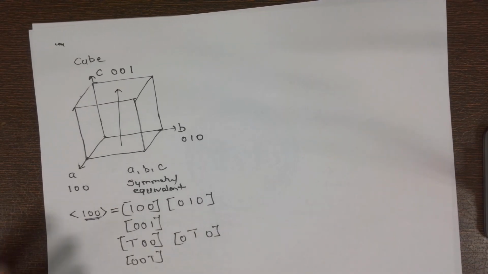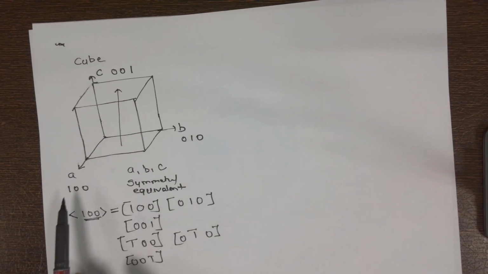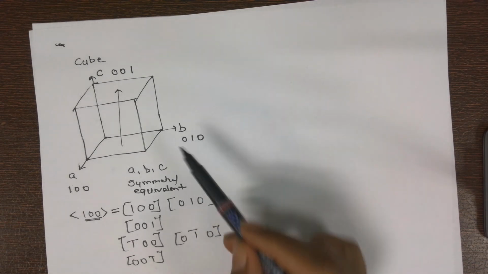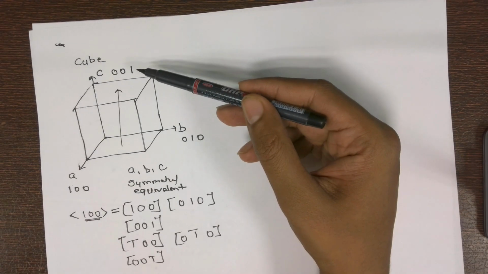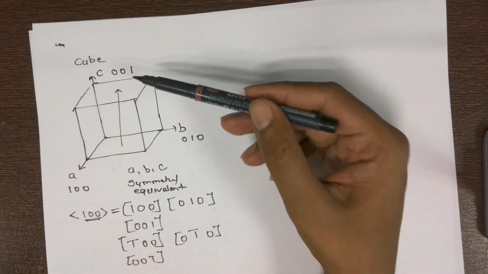So this is with the cube. Till now we have got that all the directions here are equivalent with each other, all these three directions 100, 010 and 001. Symmetry equivalent, please repeat once more.